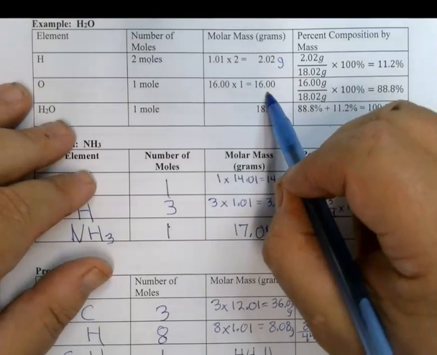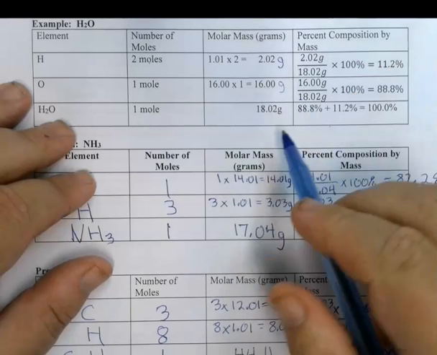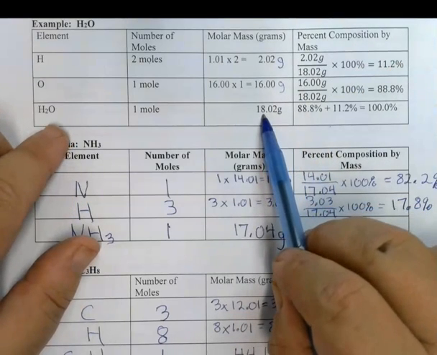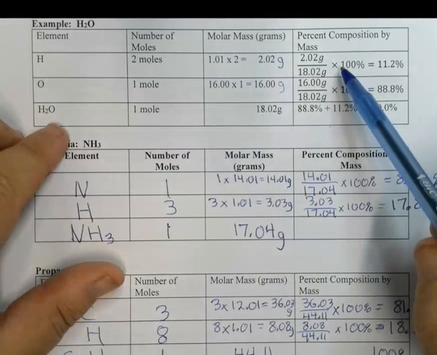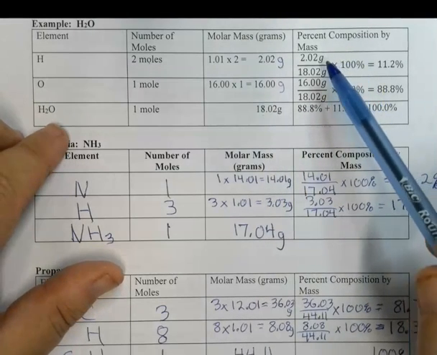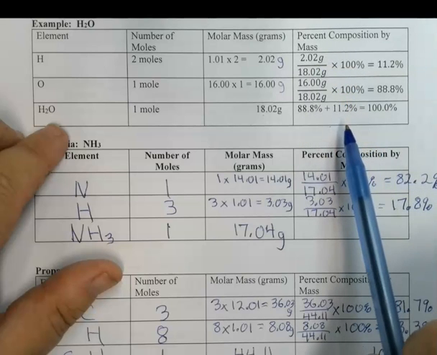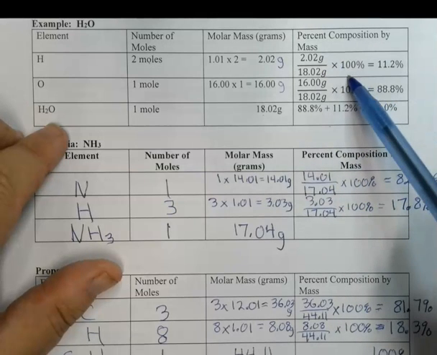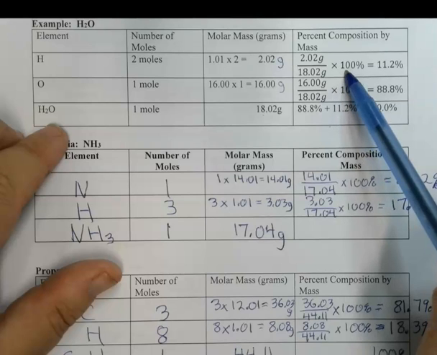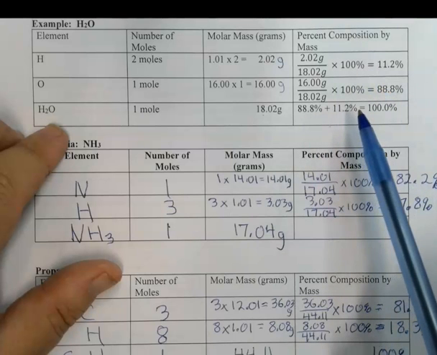The mass of oxygen in a mole of water molecules is 16 grams. And if you add them together, 1 mole of water molecules is 18.02 grams. So now we can compute the percent composition by mass. Of those 18.02 grams, 2.02 of them belong to hydrogen. So we divide 2.02 by 18.02 and multiply by 100%. Don't use the percent function on your calculator, just multiply by 100 and then put the percent sign on at the end.